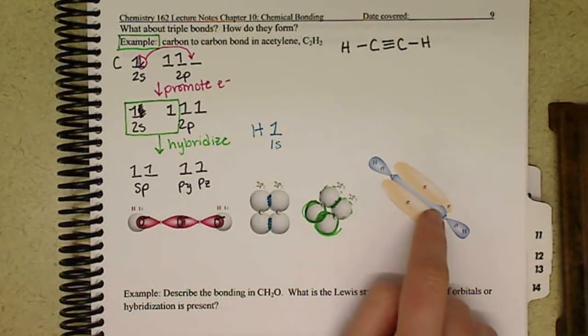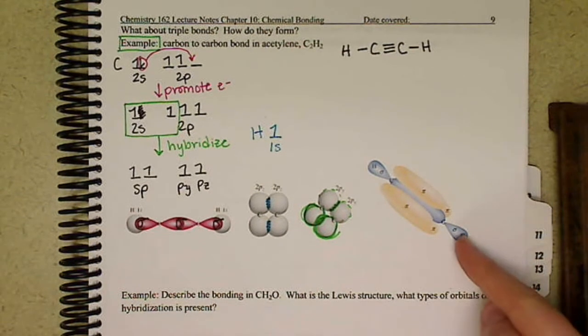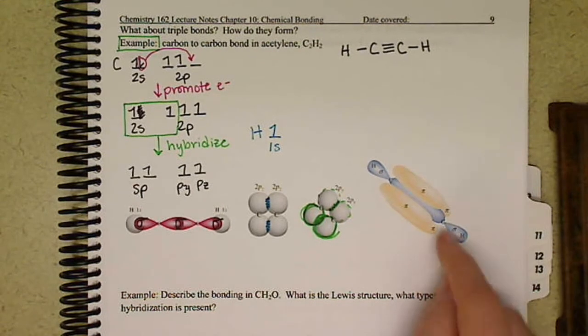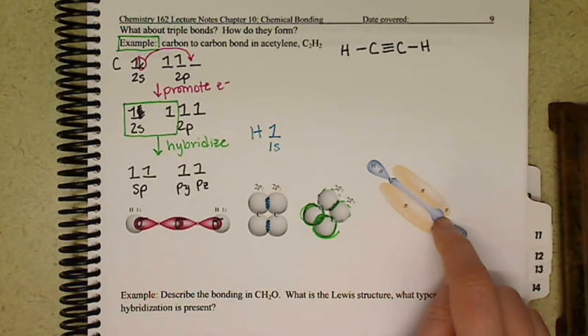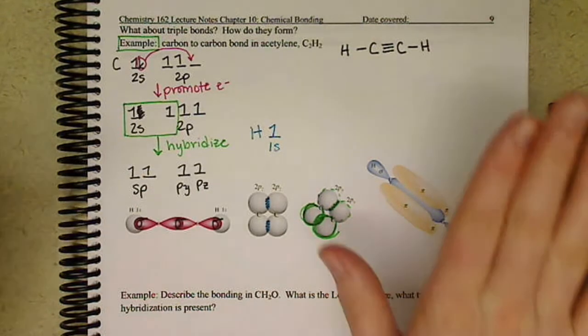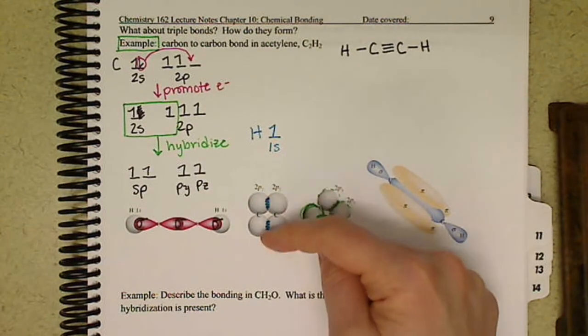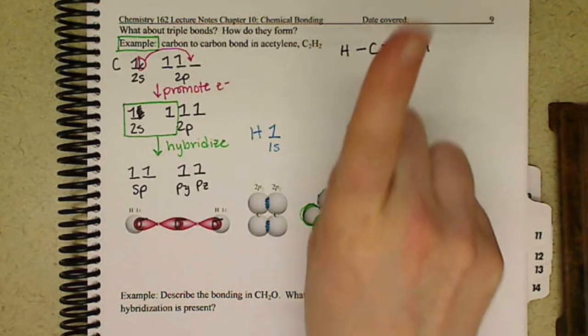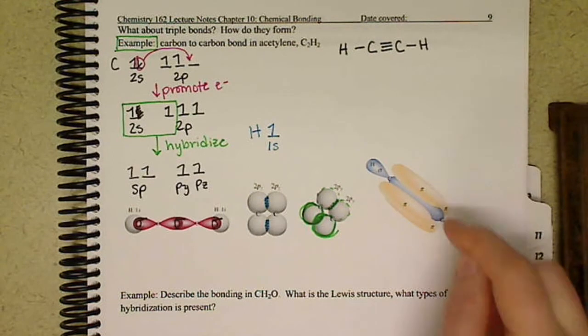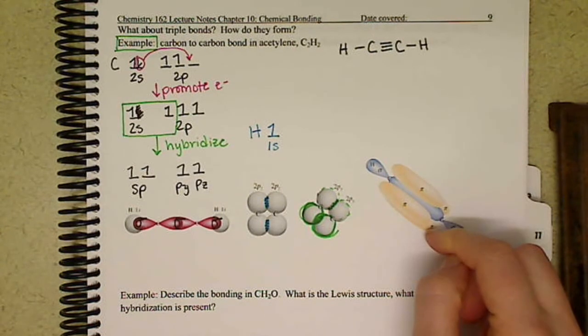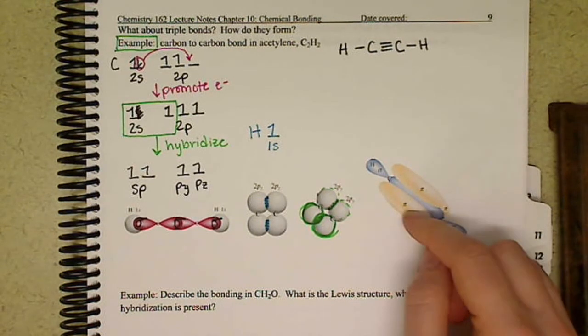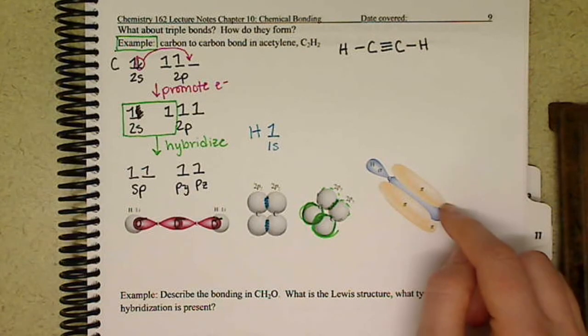Another way to look at it is looking at this view, kind of looking down our molecule. We have the sigma bond in between, and then the pi bond above and below. Remember, it's the side-to-side overlap, so we get two different locations of where those electrons are, but that's one bond. Okay, so we have above and below, and then coming out at us and going away.